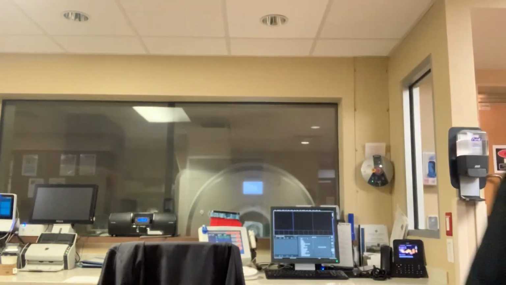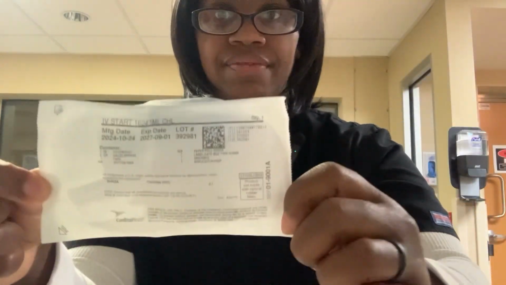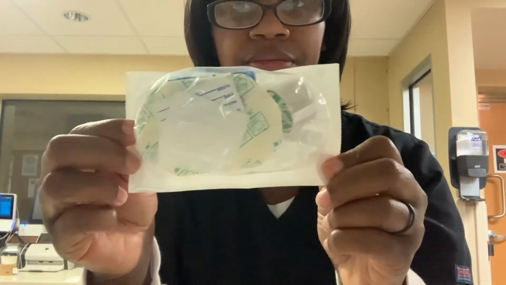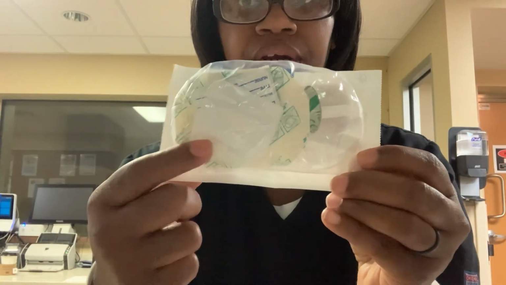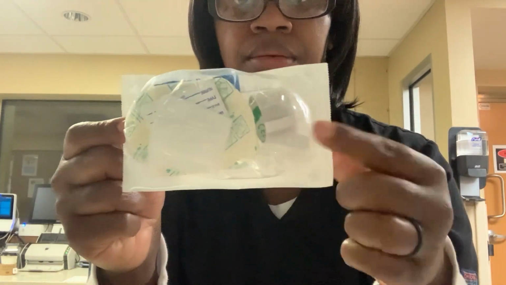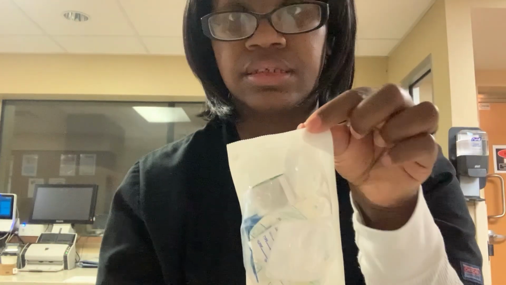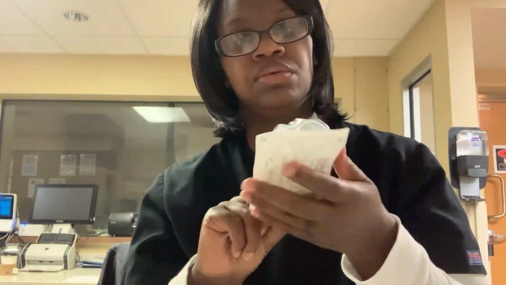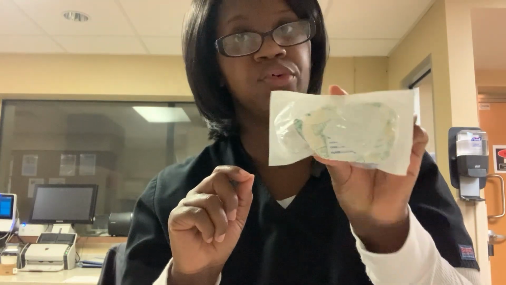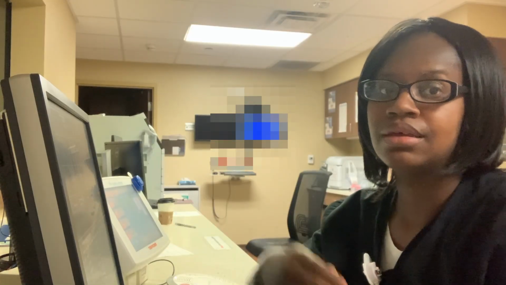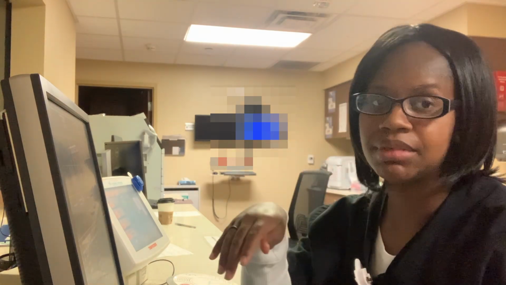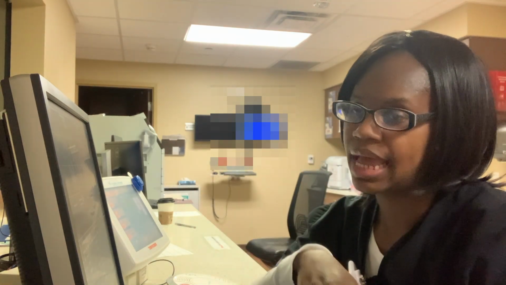And then we also have an IV start kit. Let me show it to you. This is our IV start kit, which has pretty much everything in here. Your gauze, your tape, more tape, the tourniquet, cleaning solution, different things that you need for an IV. For this exam that I'm doing, it's like an abdomen exam.